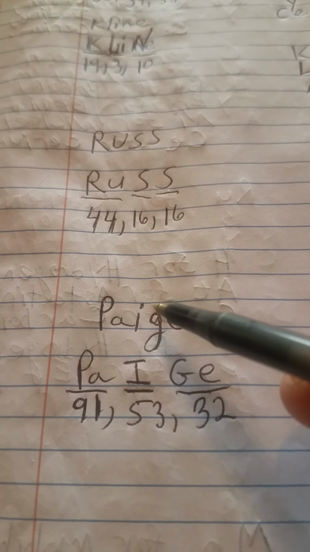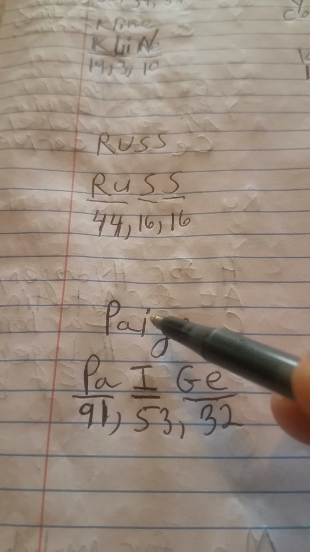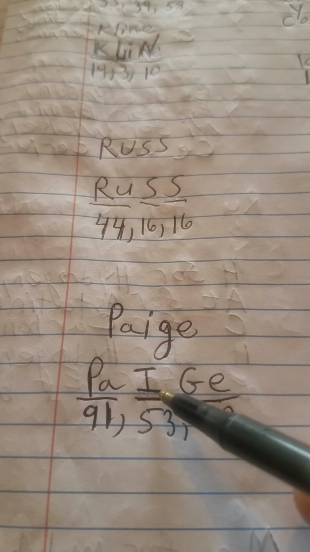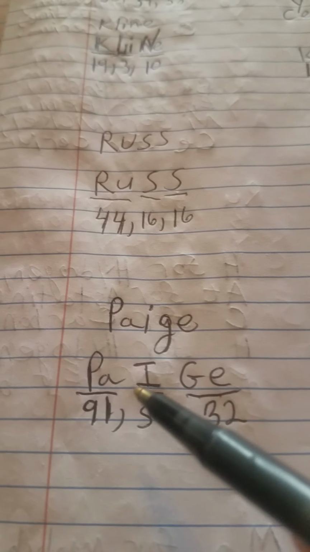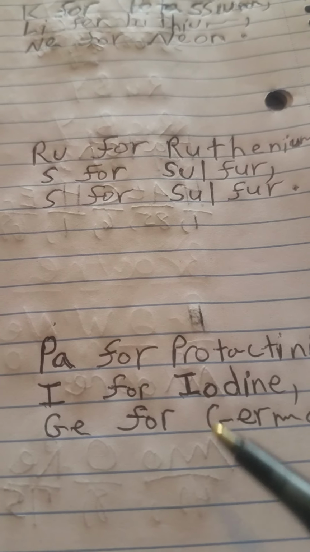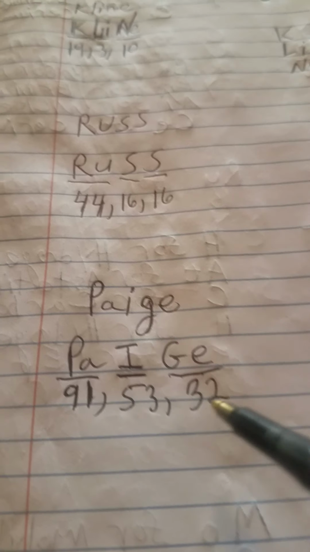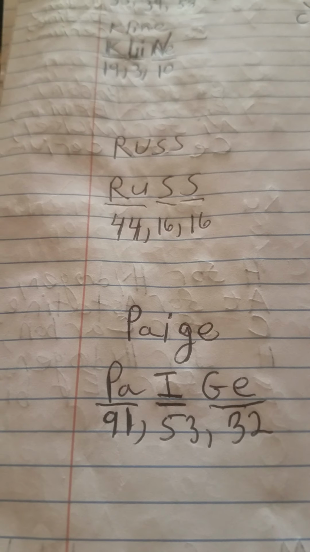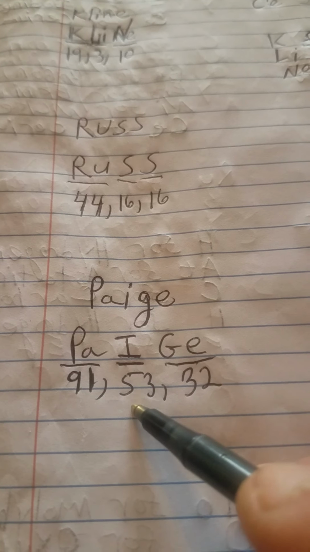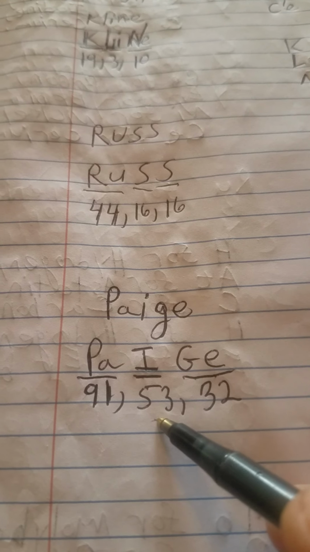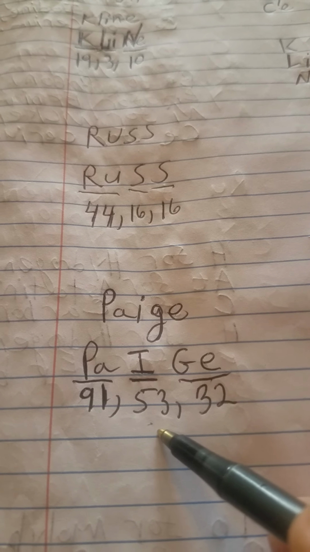Then you got a capital I. I took the small i in the name Paige and capitalized it. Capital I is the chemical symbol for iodine, I-O-D-I-N-E, and the atomic number is 53. You remember iodine? You see it in cooking salt.